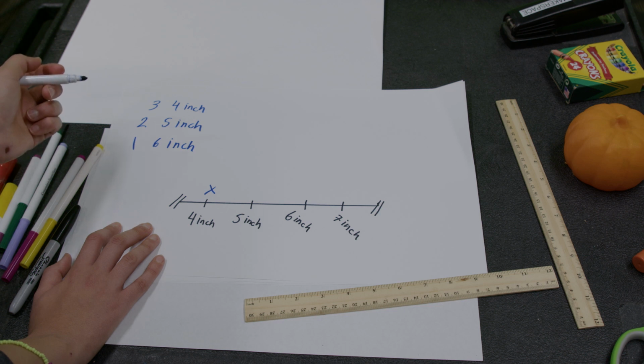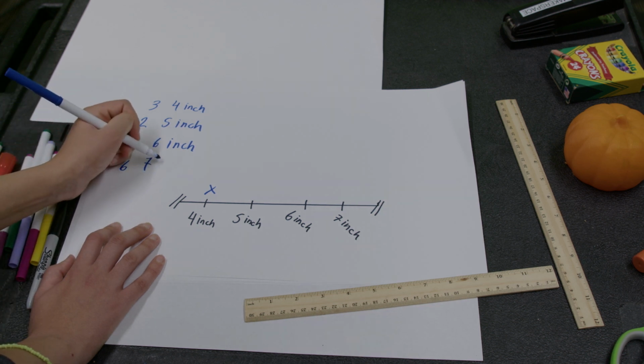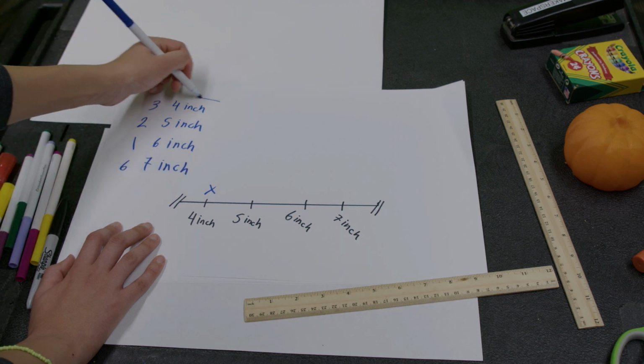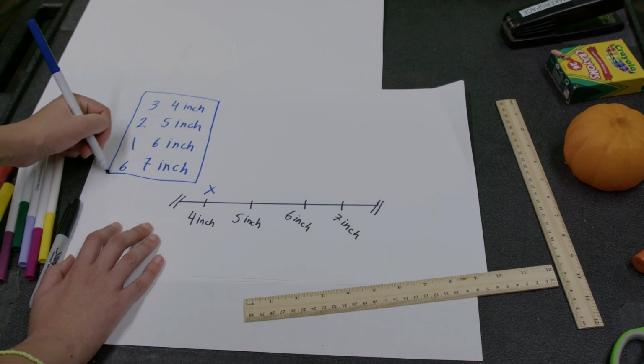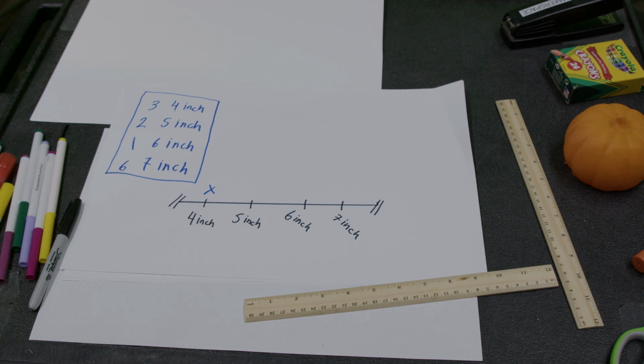And we have 6 7-inch markings. So these are all of our measurements for today. So now, after we recorded all of our measurements, and make sure when you're taking measurements of length, you always write them down so you don't forget, we're going to start putting them onto our line plot.